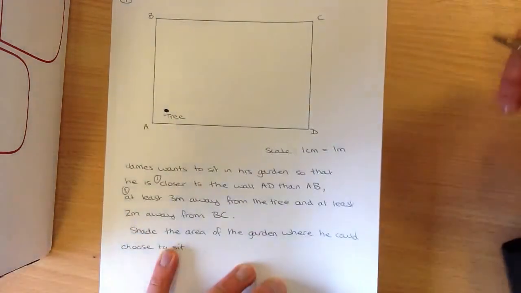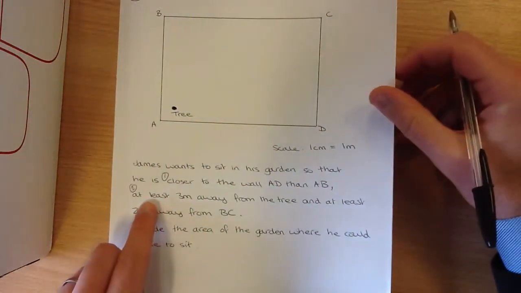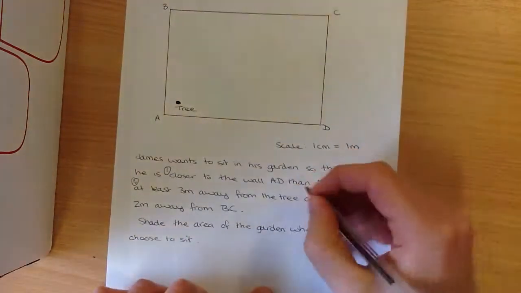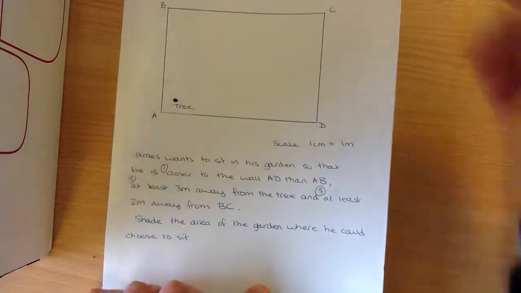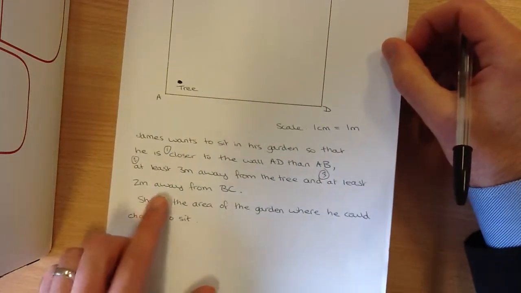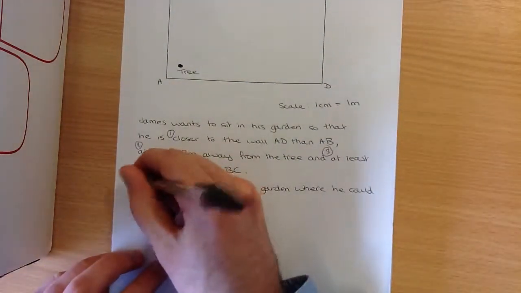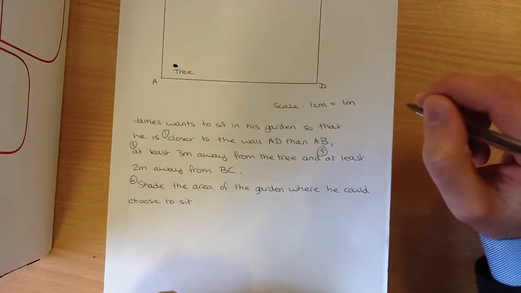Second thing we've got to try and do is make sure he's at least 3 metres away from the tree. And the third thing, make sure he's at least 2 metres away from the line BC. And the fourth part of the question is to shade the area of the garden where he could choose to sit.